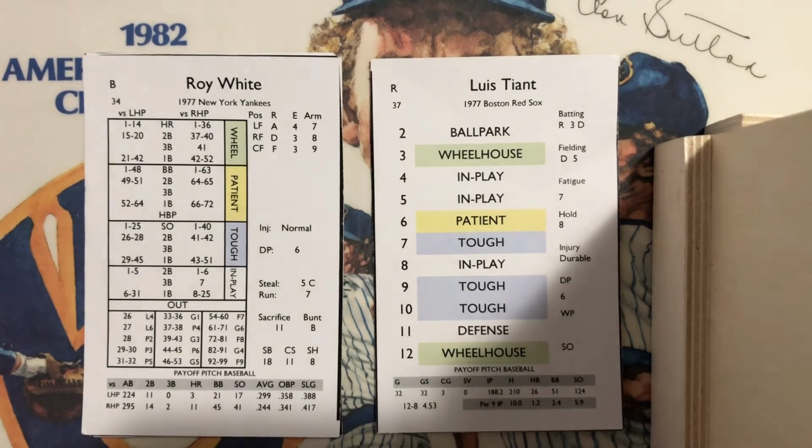Strategy time now for Billy Martin. How does he want to play this? Tiant to the belt. The pitch home. White is not bunting. Grounded to Hobson.